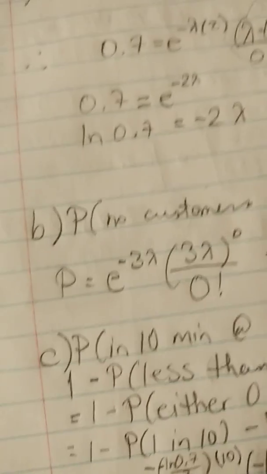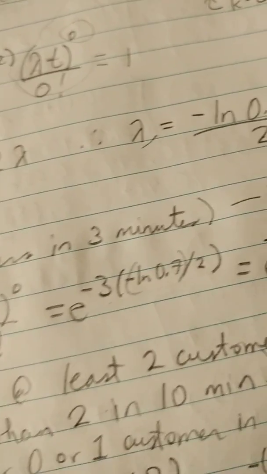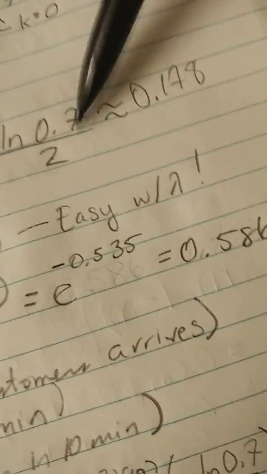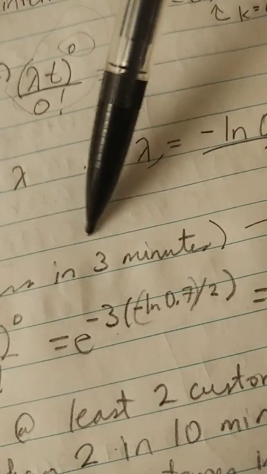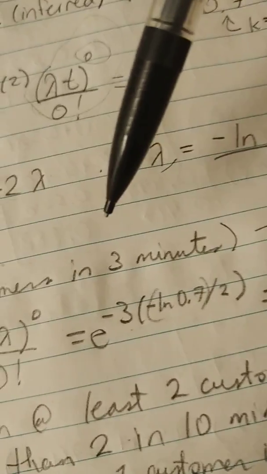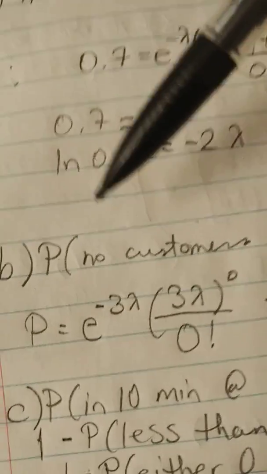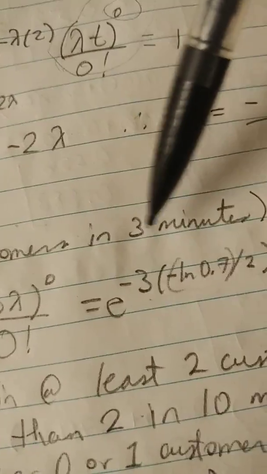So part B is we're supposed to find the probability of no customers arriving in 3 minutes. And again, this is way easier when we have lambda because now we have a new t, so t equals 3, and no customers arriving in 3 minutes, so k is still equal to 0.